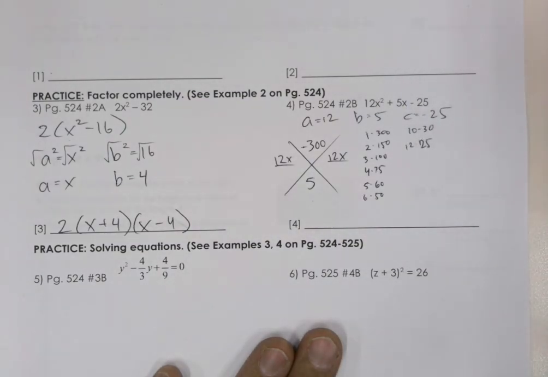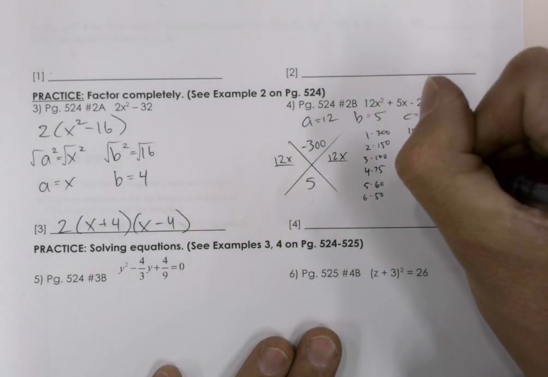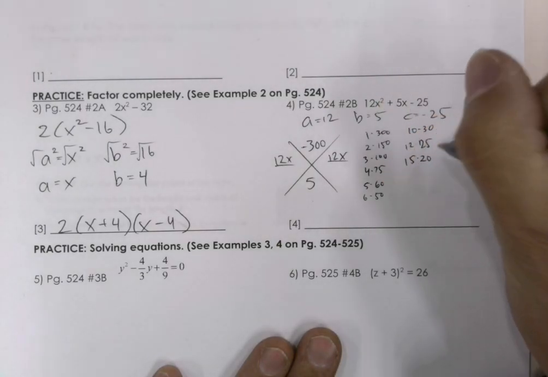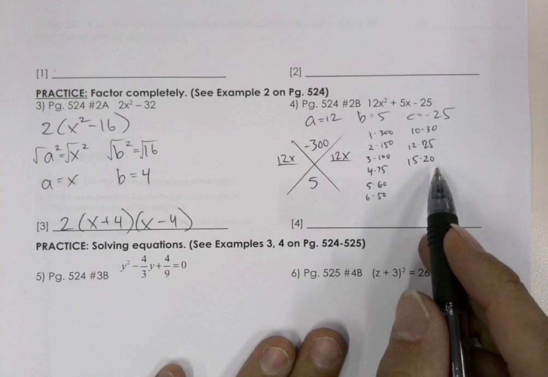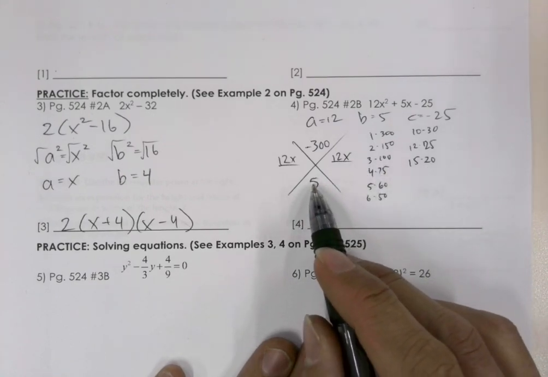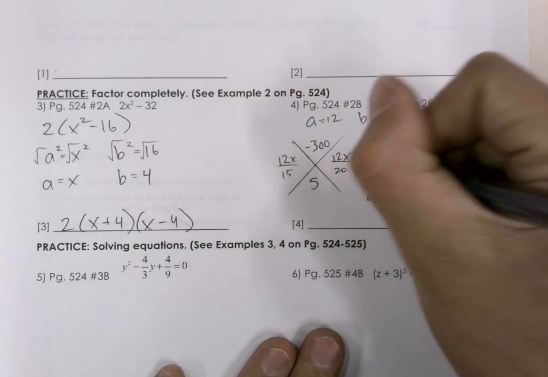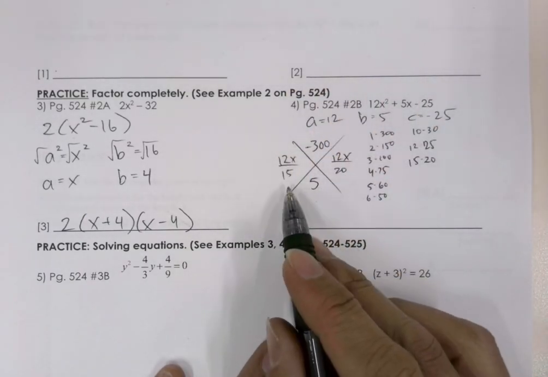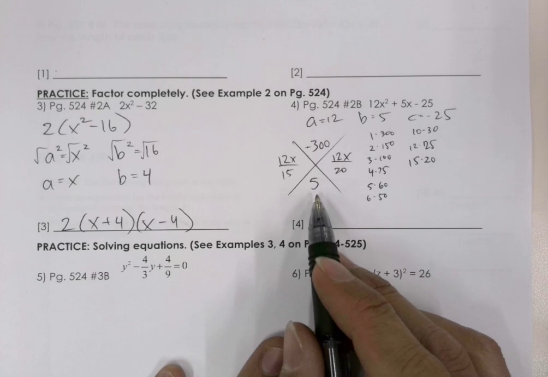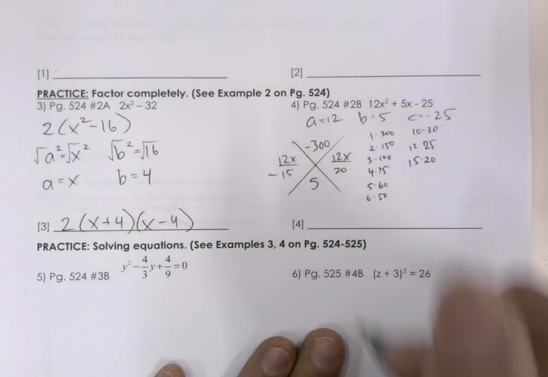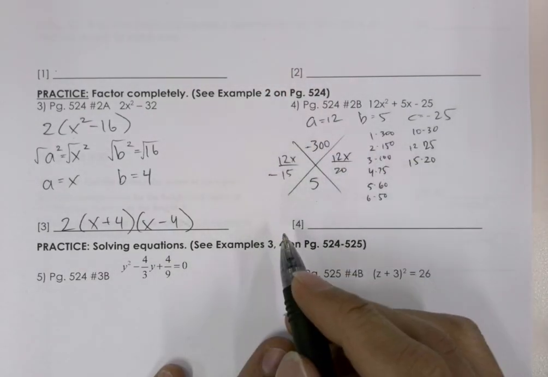Now 13 does not go into 300. 14 does not go into 300. 15 does. So we have 15 times 20. Oh, look, we found it. Finally, it's 15 times 20, because they will subtract to 5. So we'll put 15 over here. We'll put 20 over here. One of them needs to be negative, and because our answer is positive, that means our smaller number is going to be negative. Negative 15 and positive 20.